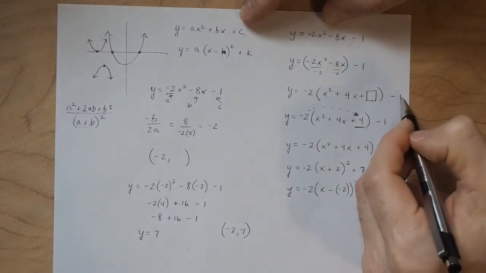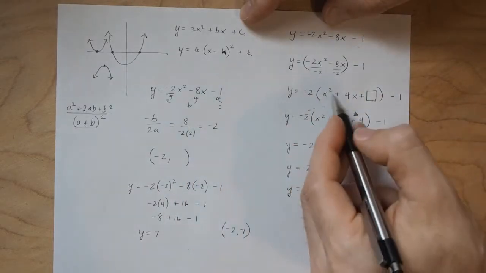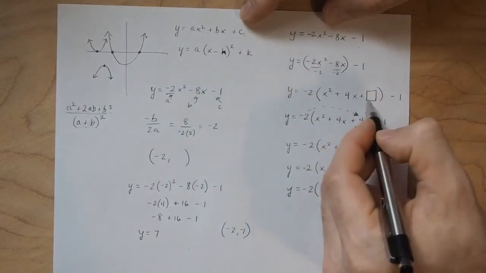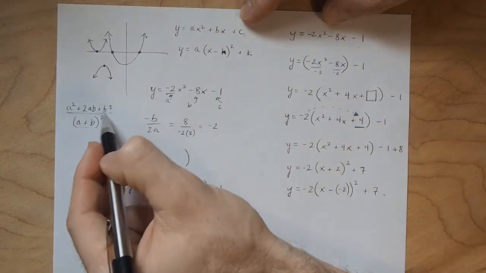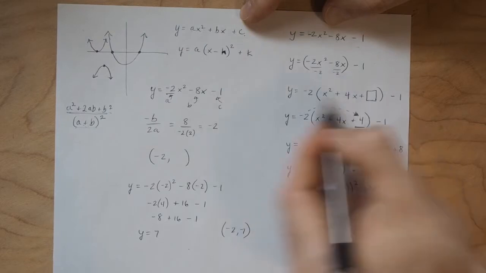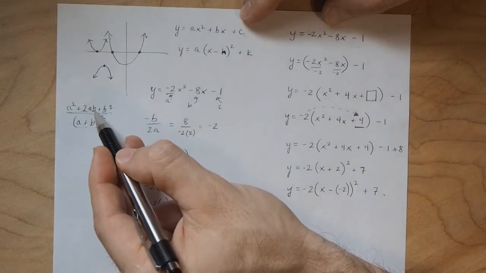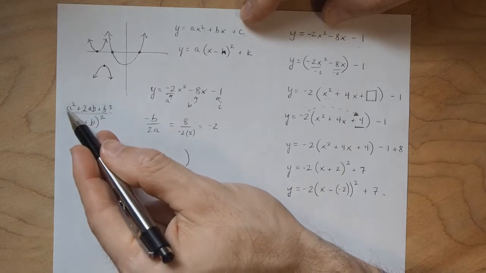So just ignore this 1 because we moved it outside. Ignore the negative 2, which we factored out. What would complete this pattern here of 2 times a times b? Now, 4x is the 2 times a times b, so 2 times something makes the 4. And the a is just kind of equivalent to the x here.